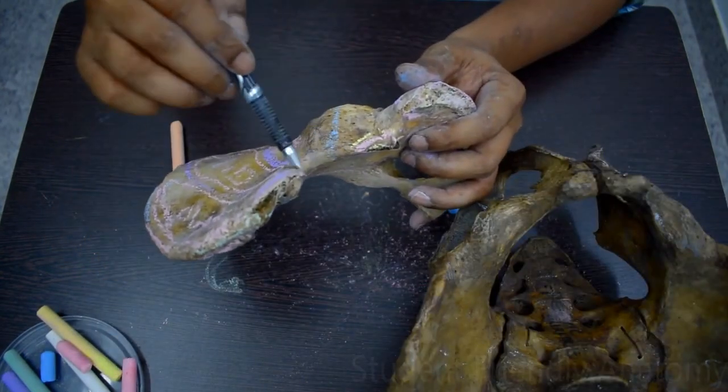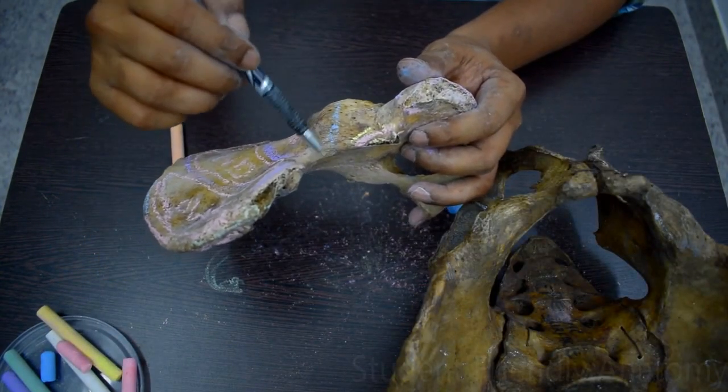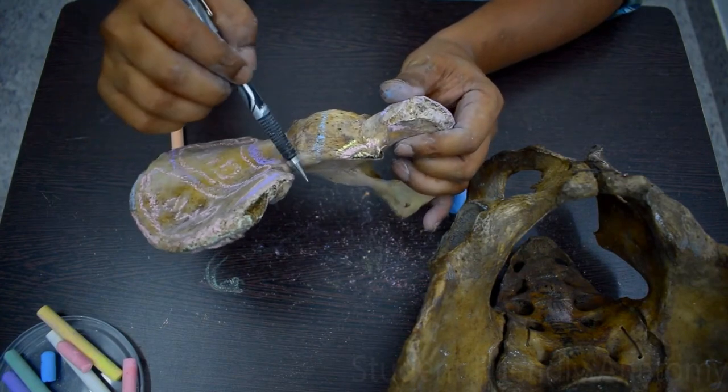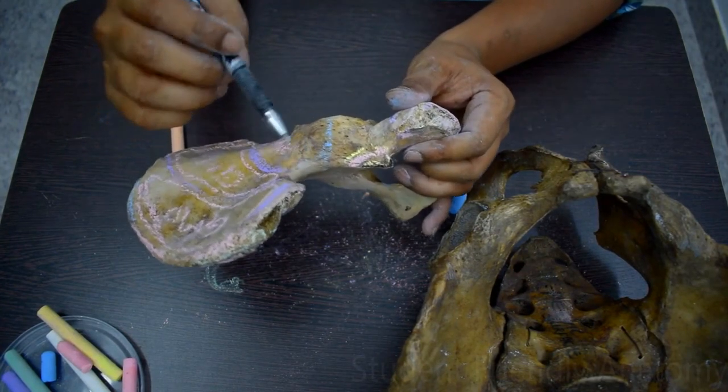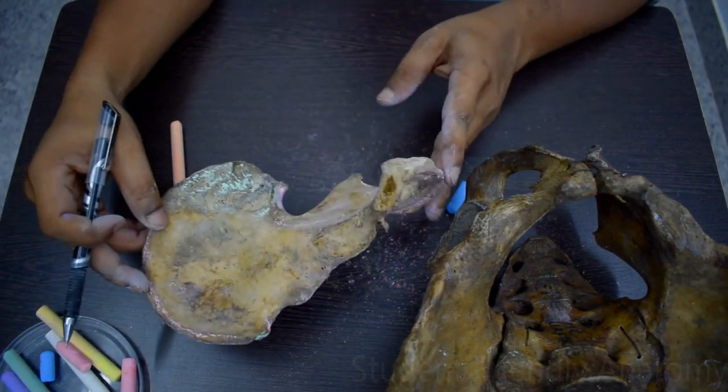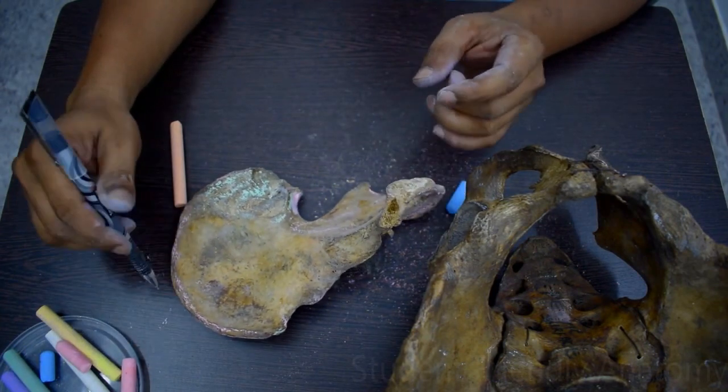This is the greater sciatic notch. This greater sciatic notch is wider in case of females and narrower in case of males. These are the 6 differences. Clear? So that is about the hip bone.